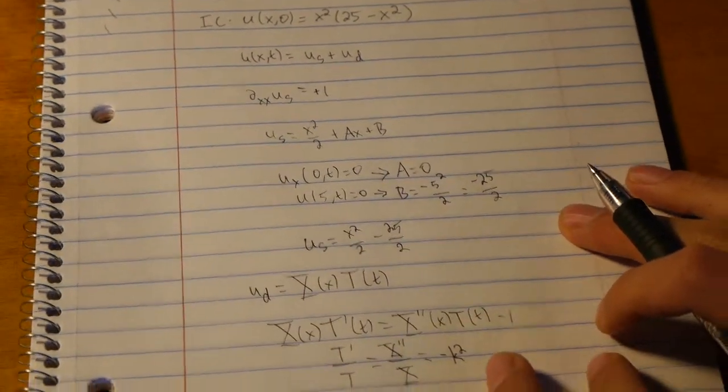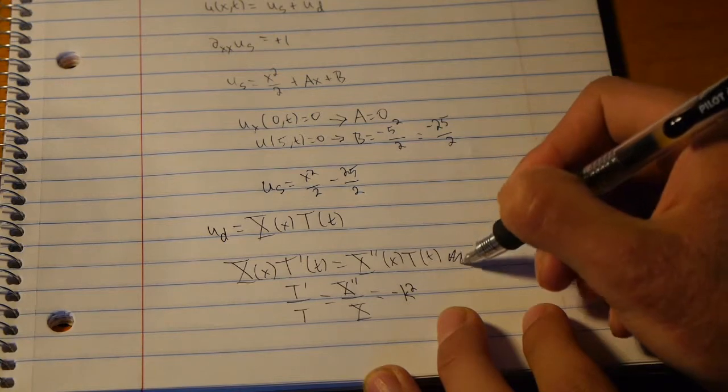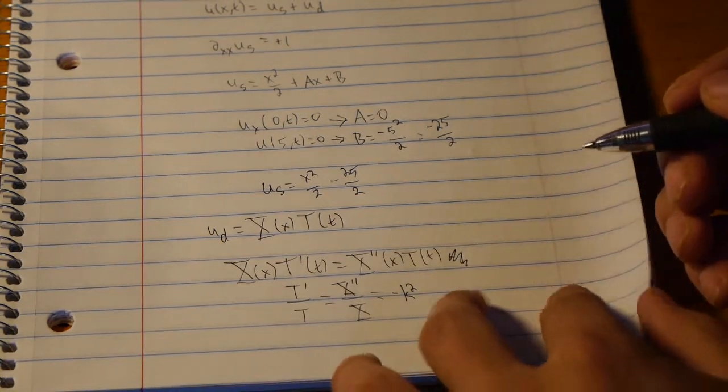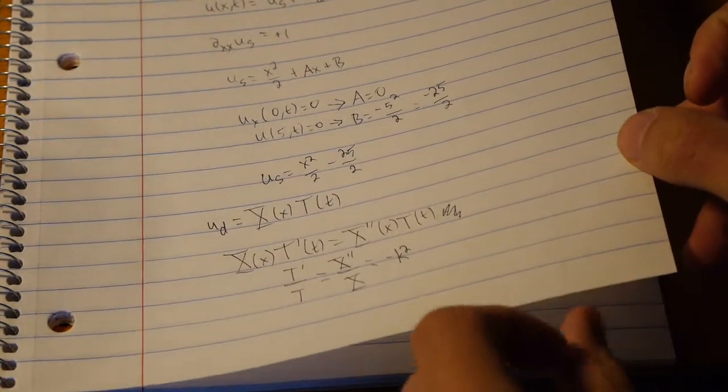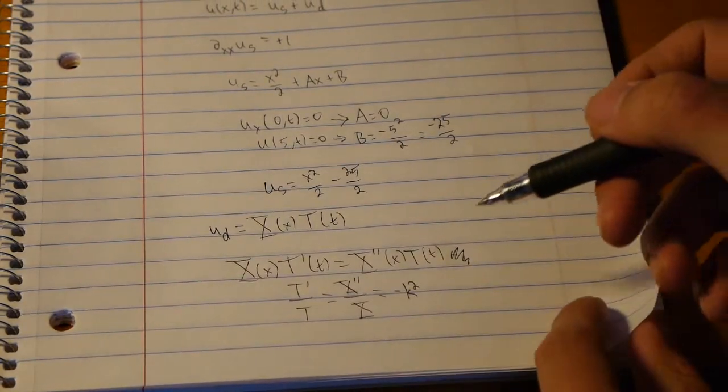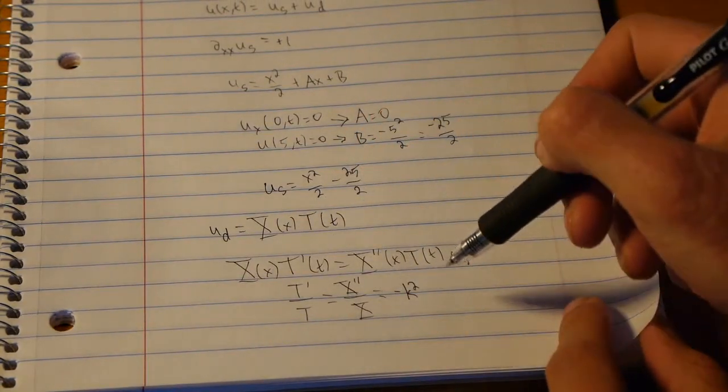Going back to the separation of variables part, we don't need the -1 because we solved that in our steady state solution. Hope that makes things a little clearer. So it's a lot simpler now to just see how everything connects. So back here.